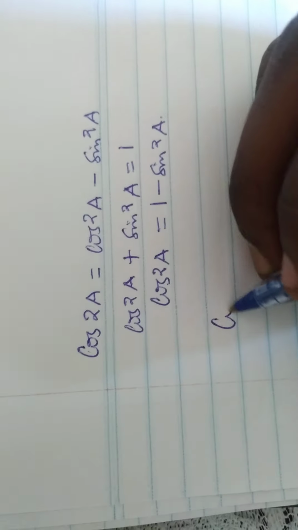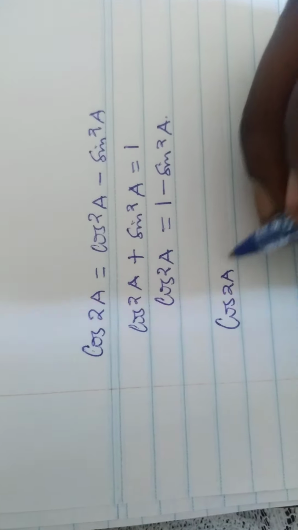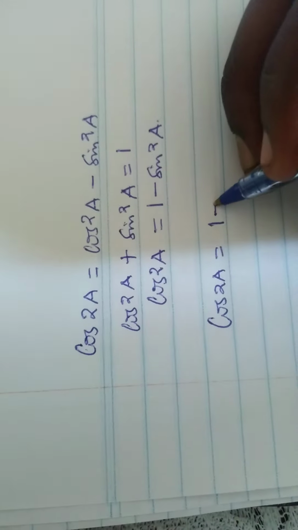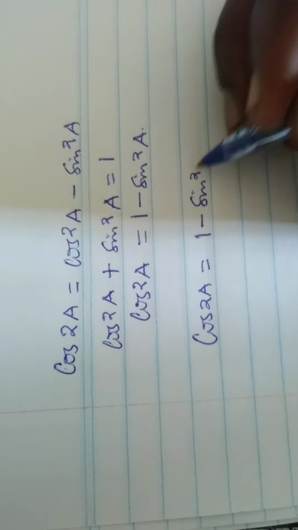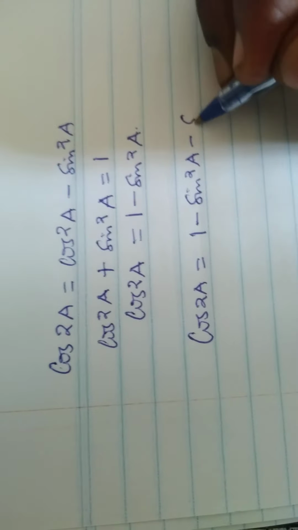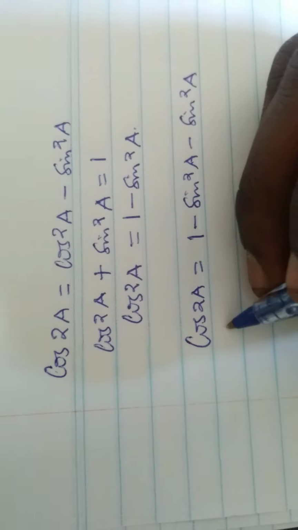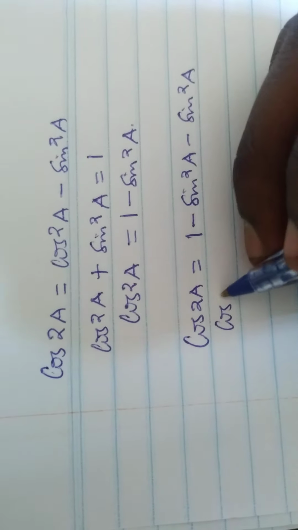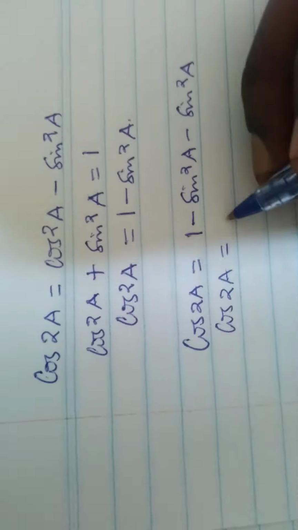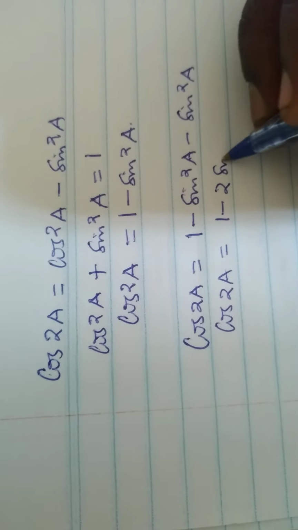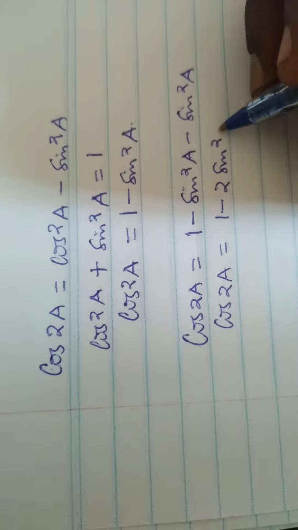So substituting, we shall have cos 2a is equal to 1 minus sine squared of a minus sine squared of a. So implying that our cos of 2a would be 1 minus 2 sine squared of a.